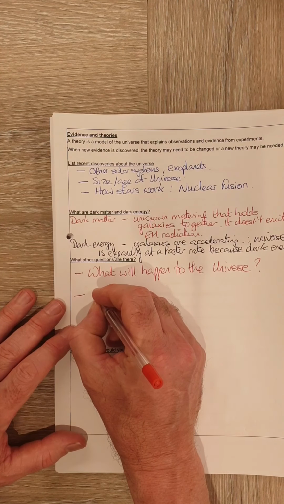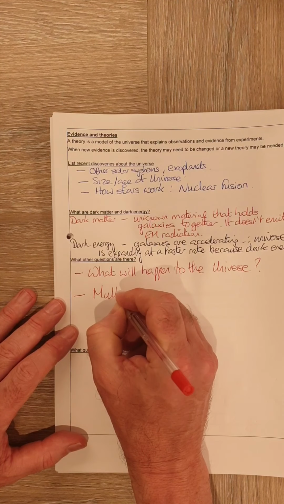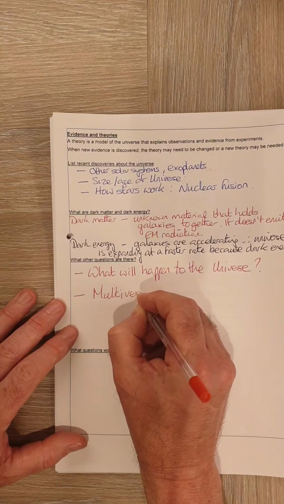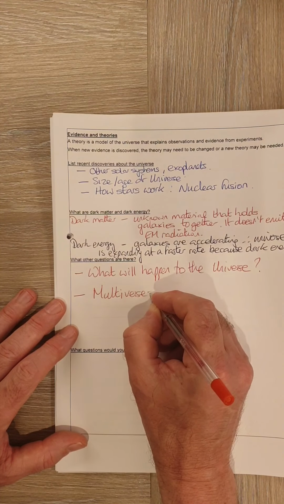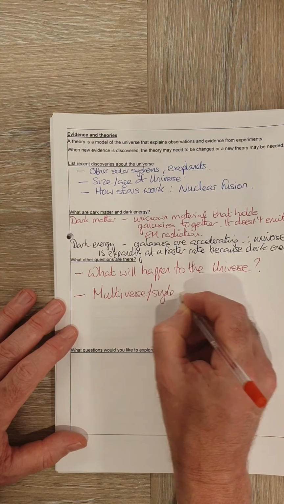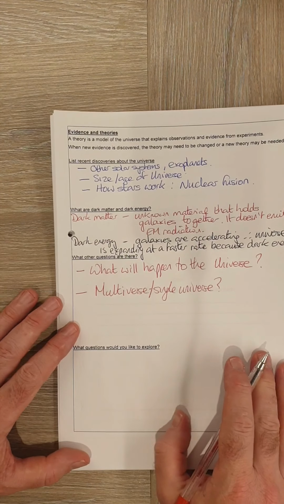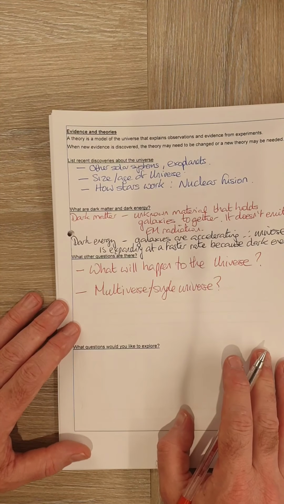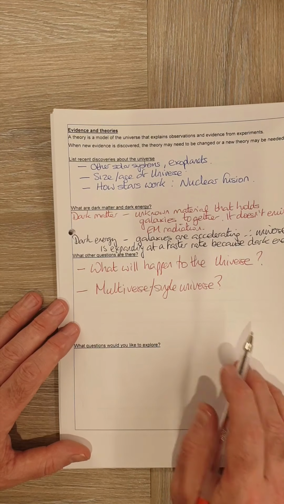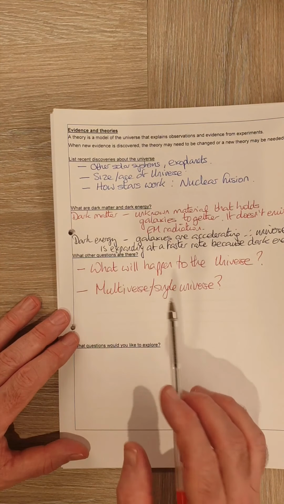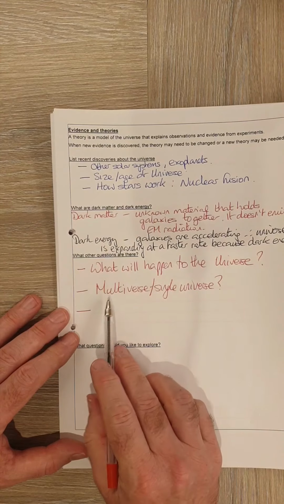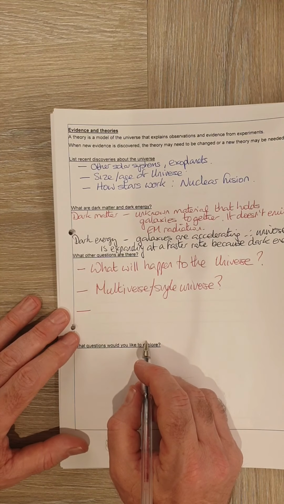Is there only one universe? Or are there many universes? So is it a single universe, or are there many universes? And we call that the multiverse, and there are reasons why there is some evidence to support this idea.